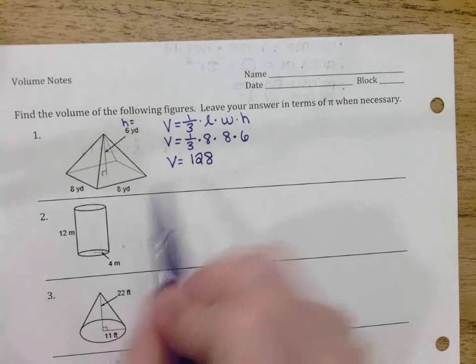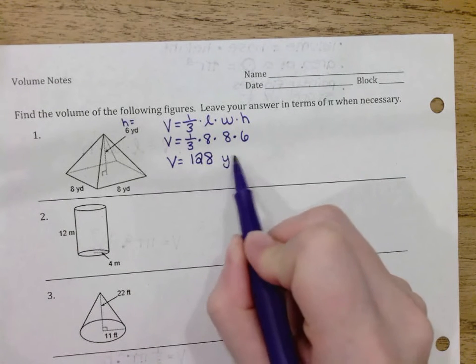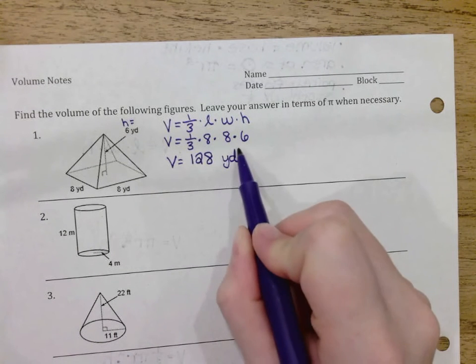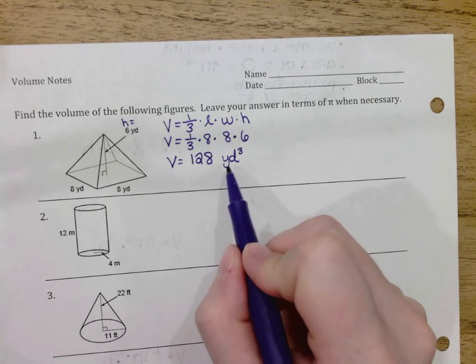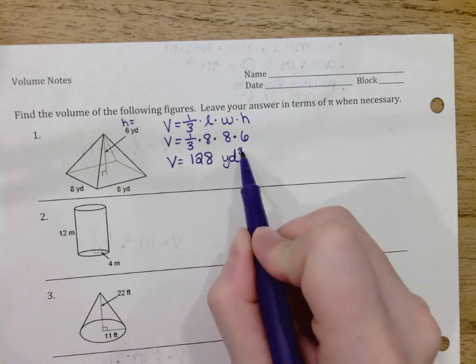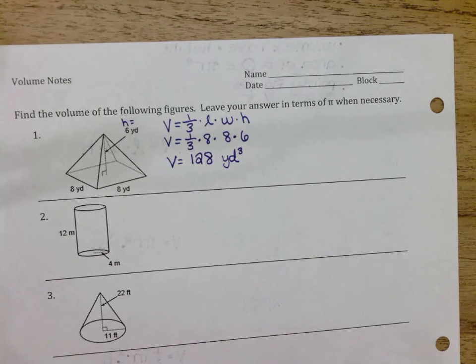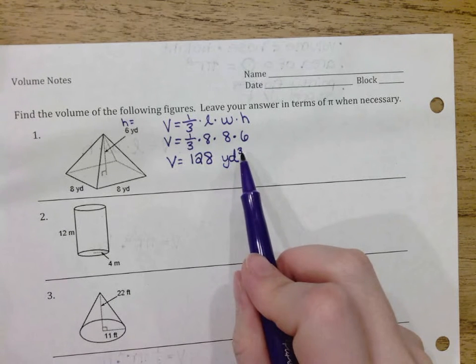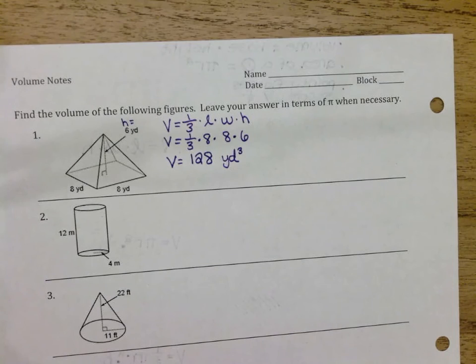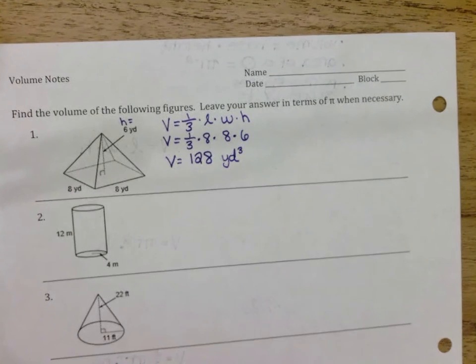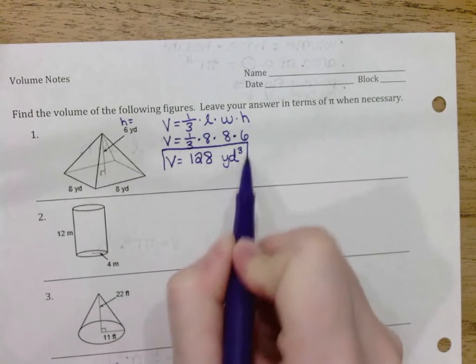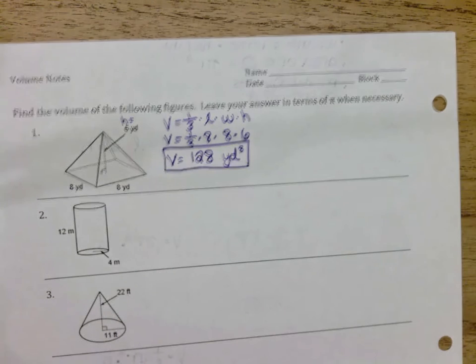So I'm going to put a unit on this. Our unit is yards, and since we're talking about volume, it's going to be yards cubed. So for all volume problems, it's our unit cubed, and that's because we're talking about three-dimensional figures, right? These are 3D. If we were talking about 2D, like area, we would put a 2. If we were talking about one-dimensional, like a line, it has an exponent of 1. That's why we don't see the exponent. Okay, so 128 yards cubed is our final answer. We're going to keep moving along here.